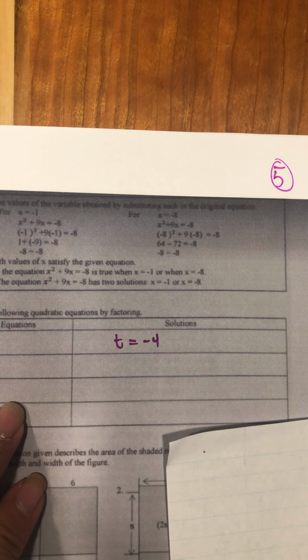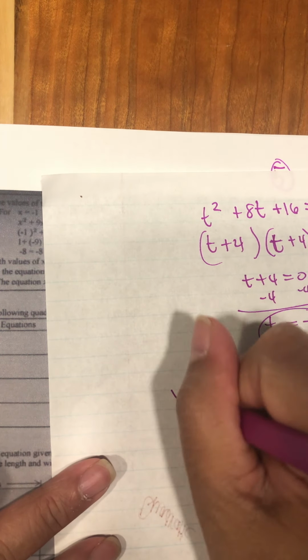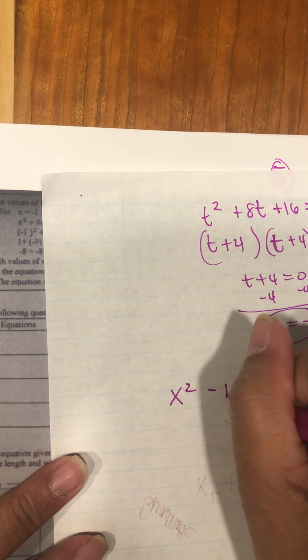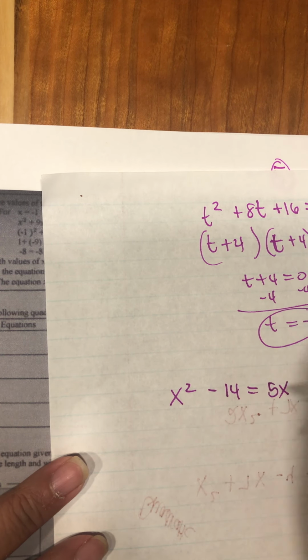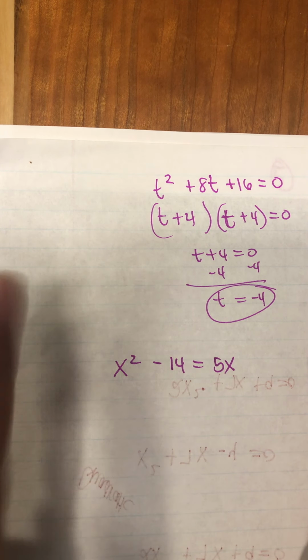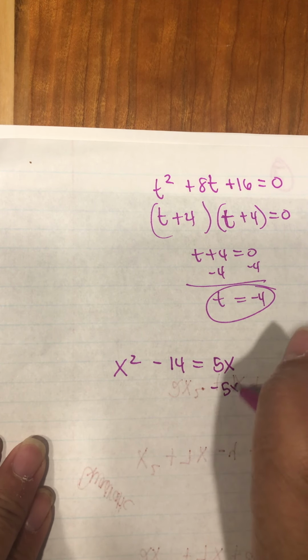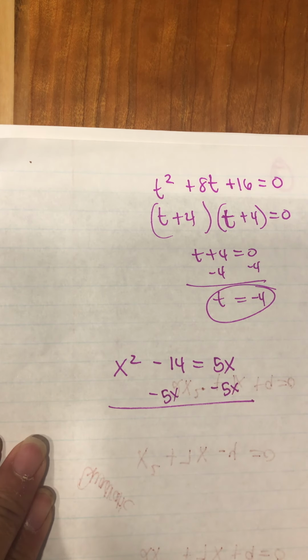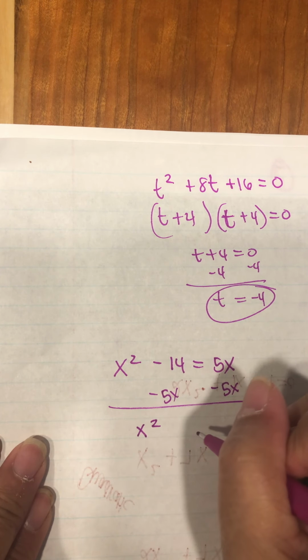All right, then the next one would be x squared minus 14 equals 5x. So you would have to have all the terms on the left side of the equation. So minus 5x. So then it becomes x squared.